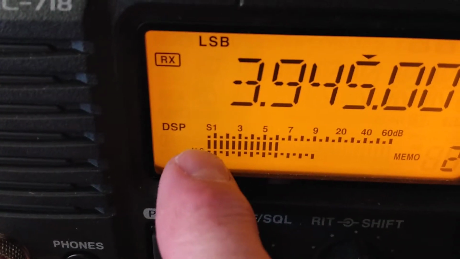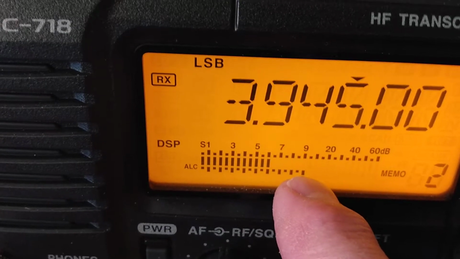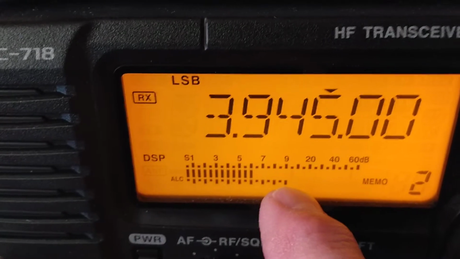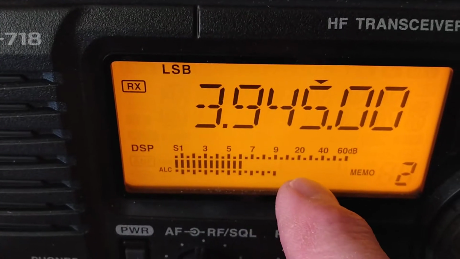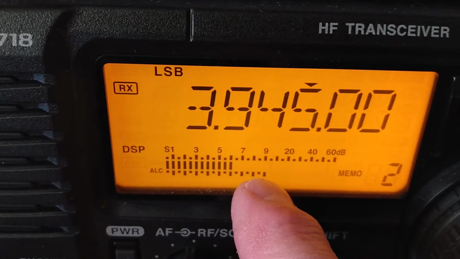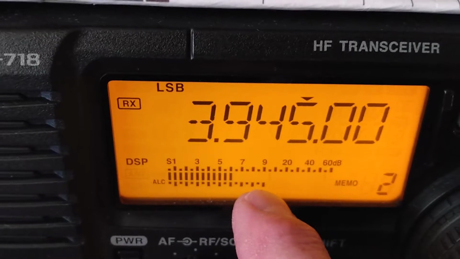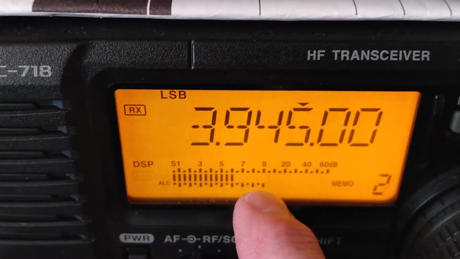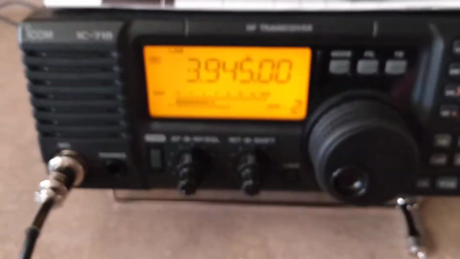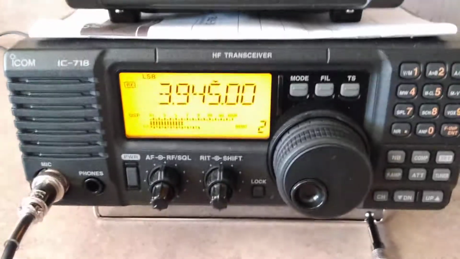ALC is very important on any radio because when it reaches this end of the scale, it is truncating, it's cutting, it's limiting your voice, okay? But that means that if it's not getting to the top of the scale as your voice hits peaks, you're not modulating your signal to an optimum level, okay? So one of the things I found when I come in here is the mic gain is turned down for some reason.